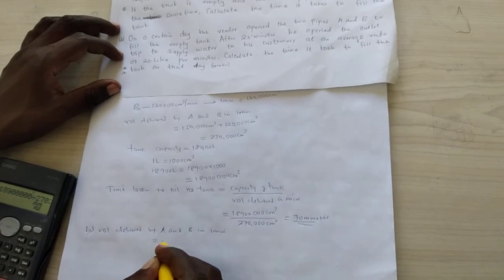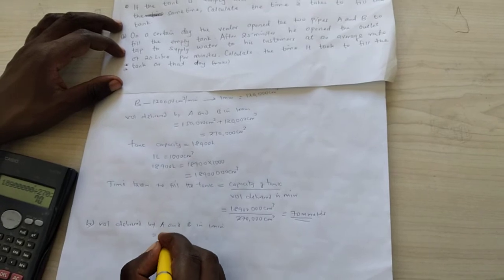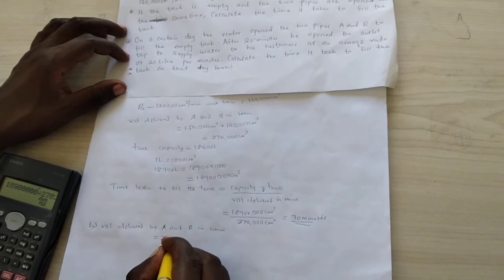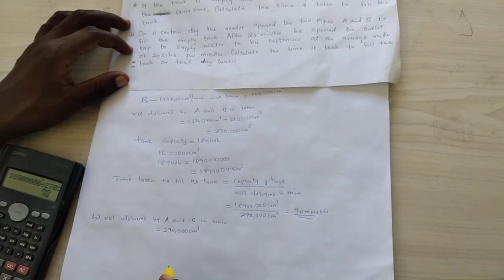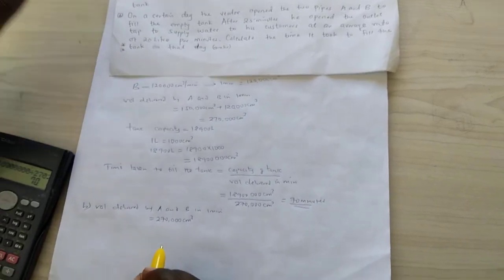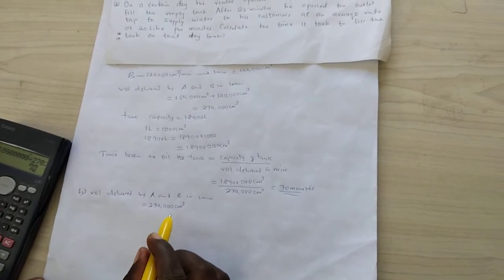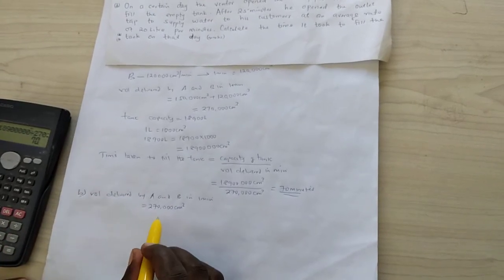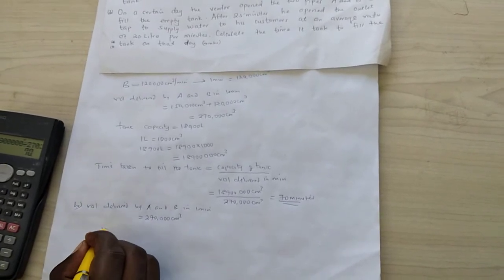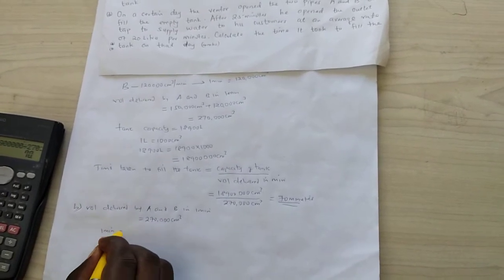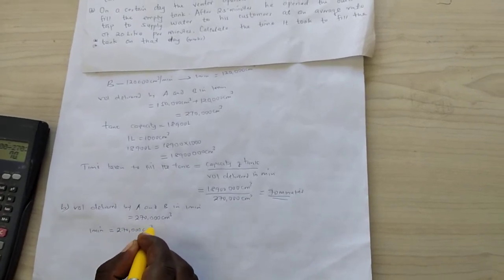Already we have gotten it as 270,000 centimeter cubic. Then this is in 1 minute. So in 1 minute, the volume delivered is 270,000 centimeter cubic.